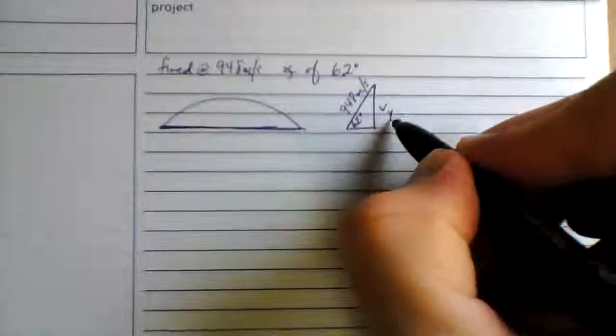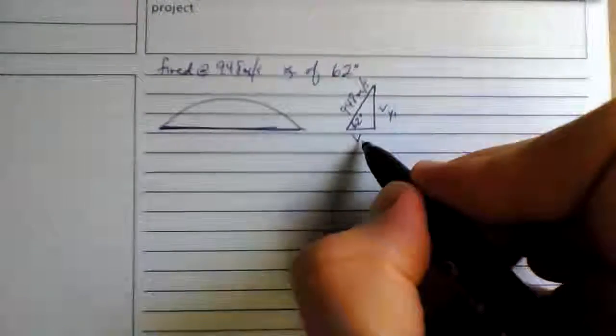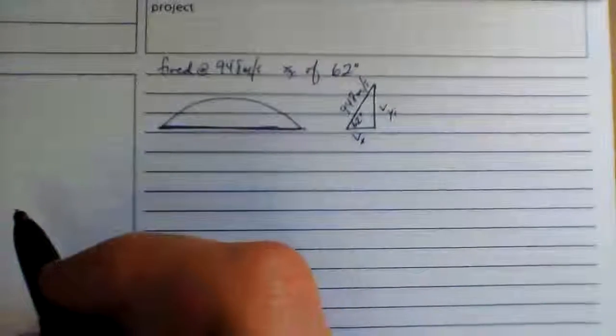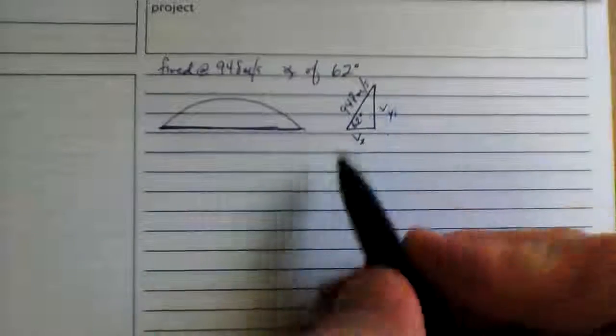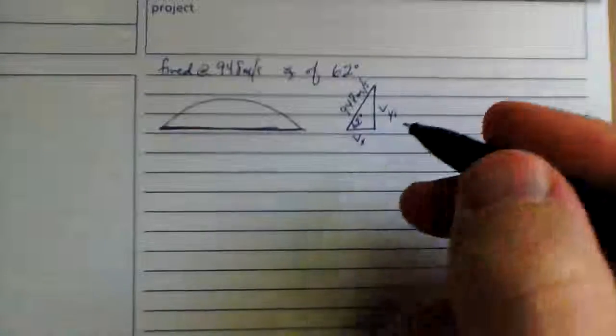So this is going to be 948 meters per second, and I'm going to label this 62 degrees. This is going to be velocity y initial, so that's my initial velocity in the y direction, and I'm going to call this Vx, because that's the velocity in the x direction. So if I want to solve for Vyi and Vx, I'm going to have to use my trigonometry.